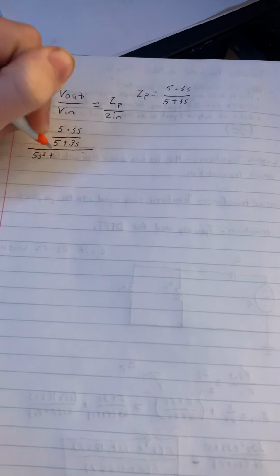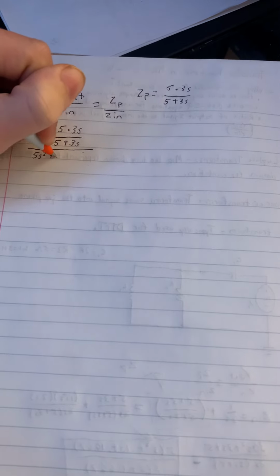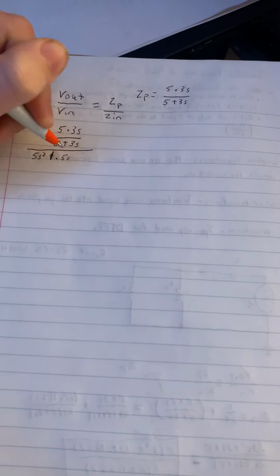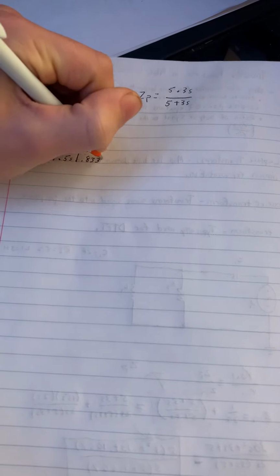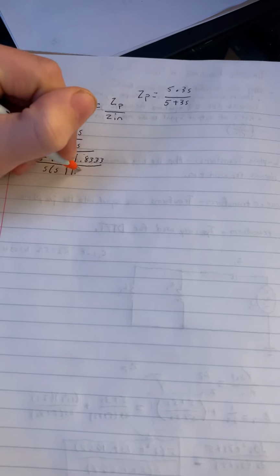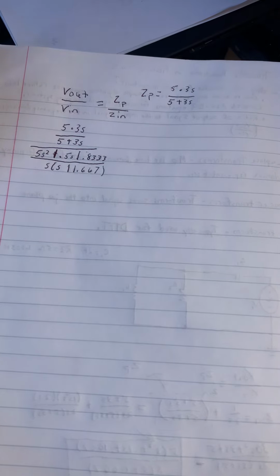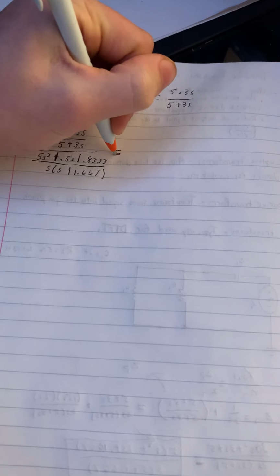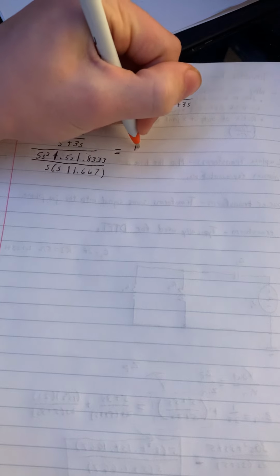So it should look like this. And I'm just going to make this look a little bit different. The only difference that we have here is just the top. I just multiplied the 5 back in, just so it's a little bit easier, and make this look a little bit neater.